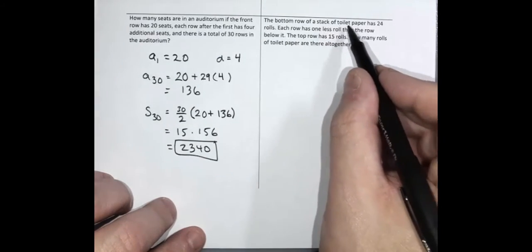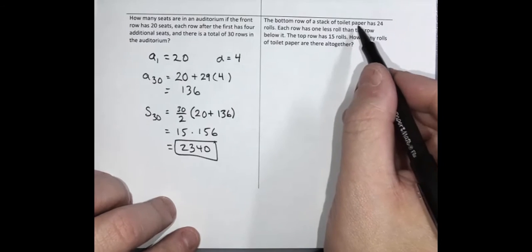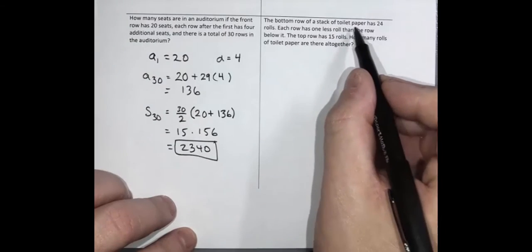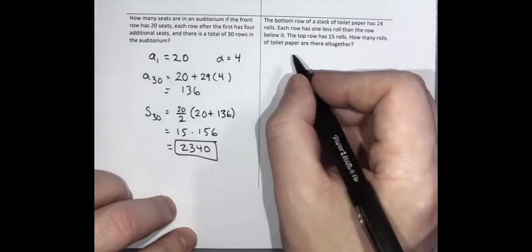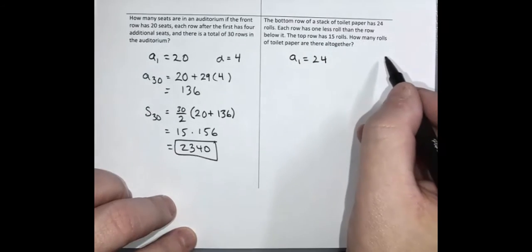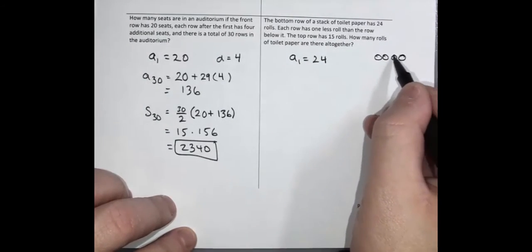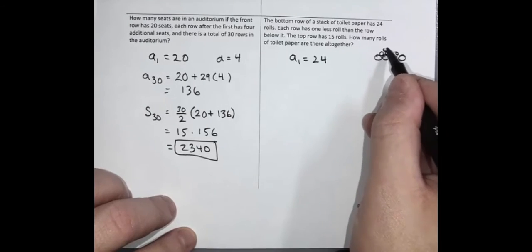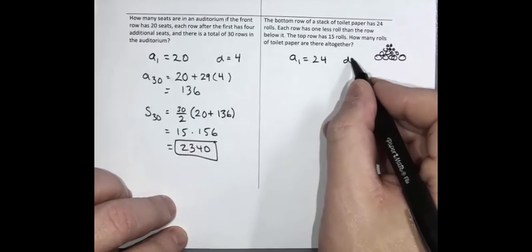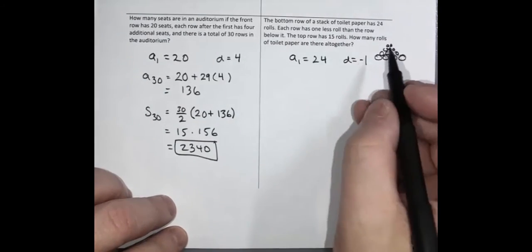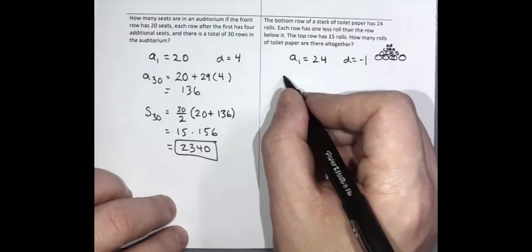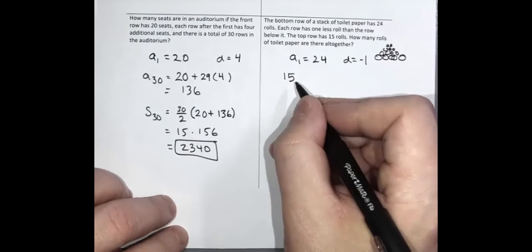Finally, the bottom row of a stack of toilet paper, I did this in honor of our homeboundness right now. The stack of toilet paper has 24 rolls in the bottom row, 24, and each row above has one less than the row below it. So it's kind of like stacking up like this, right? So each row has one less than the row below, so that's going to be d equals negative 1. And the top row has 15 rolls in it altogether, so the a sub n is going to be 15.